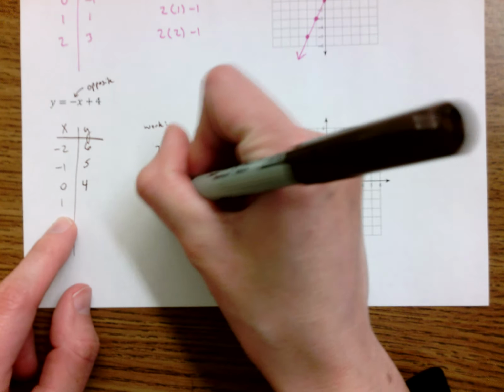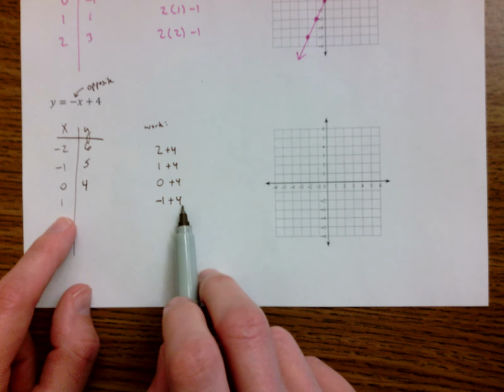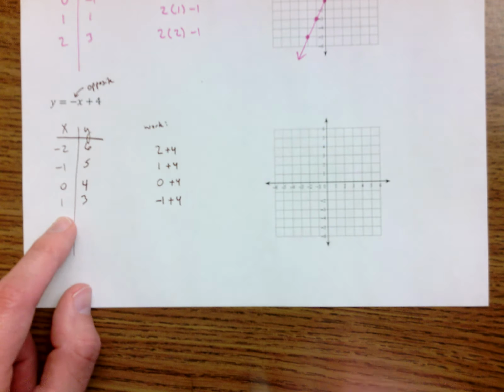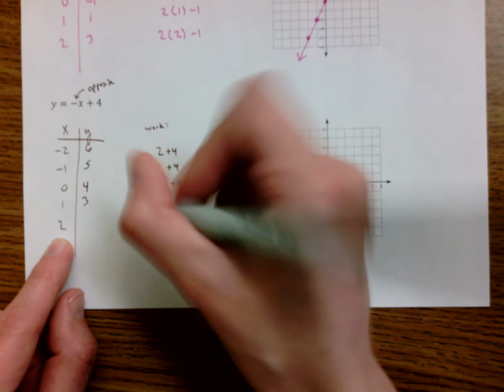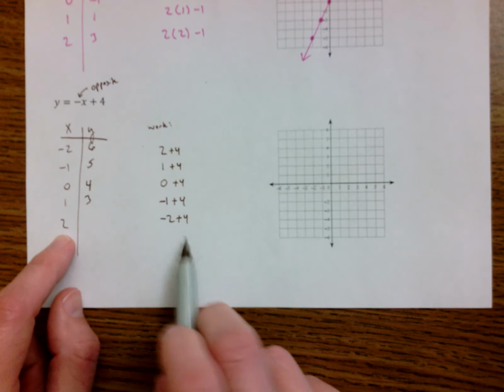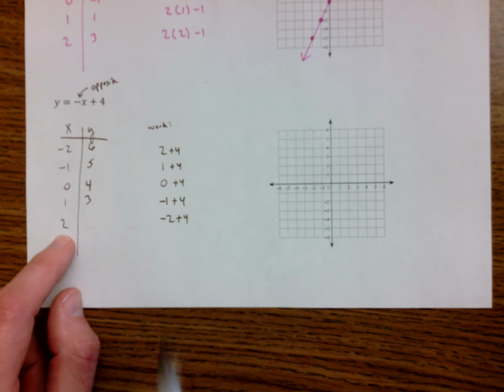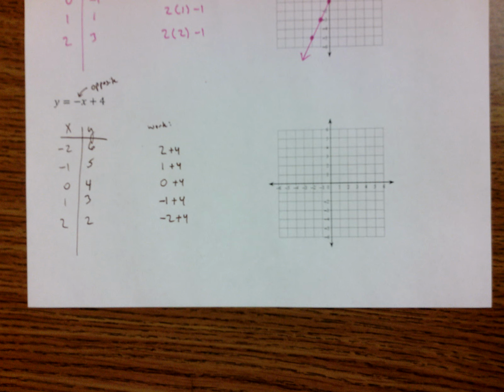The opposite of 1 is -1 plus 4. So 1 fire, 4 buckets of water, that's 3 buckets of water. Okay, and then I'm doing the opposite of 2, so that's -2 plus 4. So 2 fires, 4 buckets of water. We put our fires out, we'll have 2 buckets of water left. Excellent, there's my table.